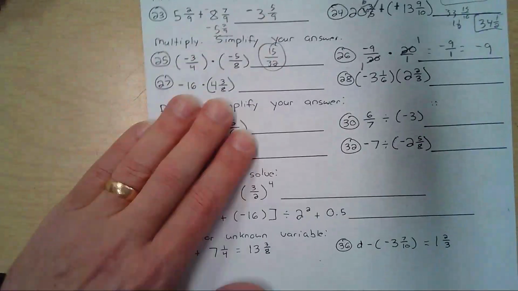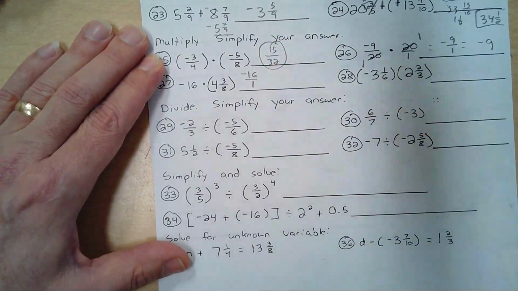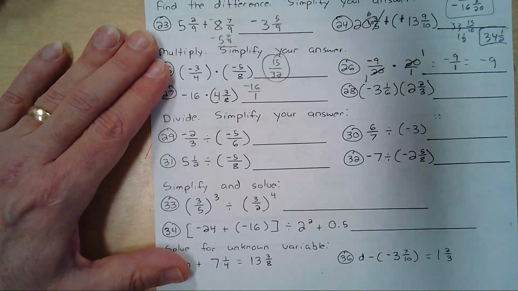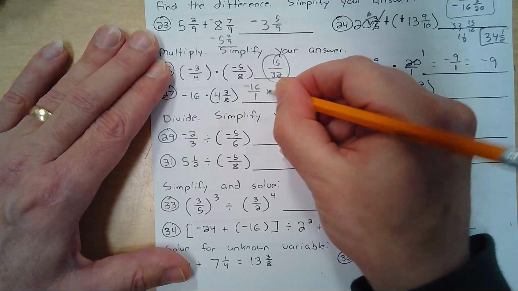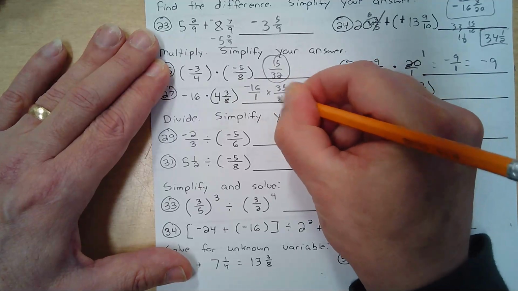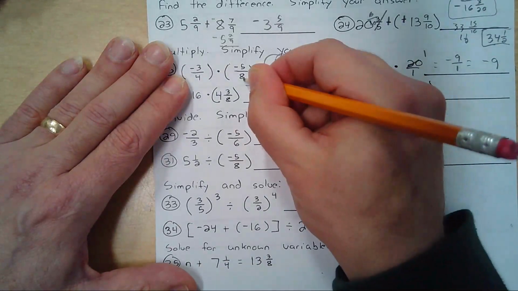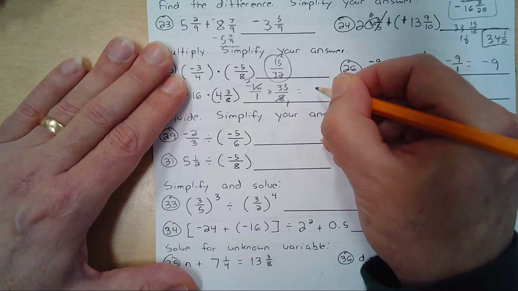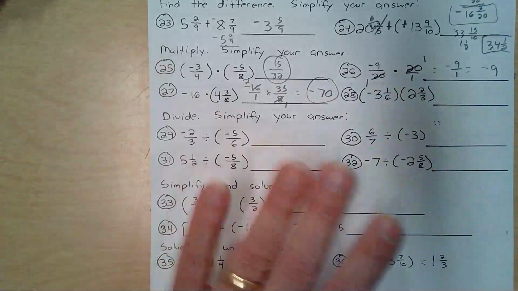Negative 9. Mixed numbers need to be rewritten as improper fractions to do the solve part. 8 times 4 is 32. 32 plus 3 is 35. Denominator never changes. Cross simplify. Negative 2 times positive 35, negative 70 over 1, negative 70.